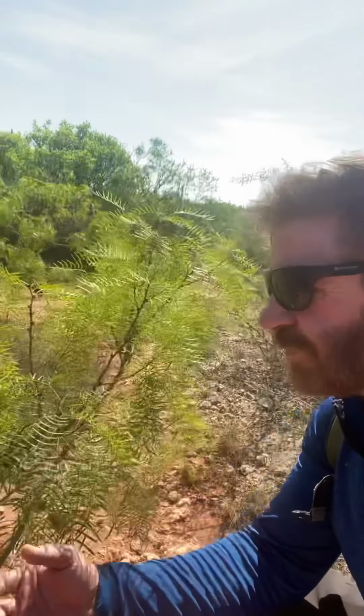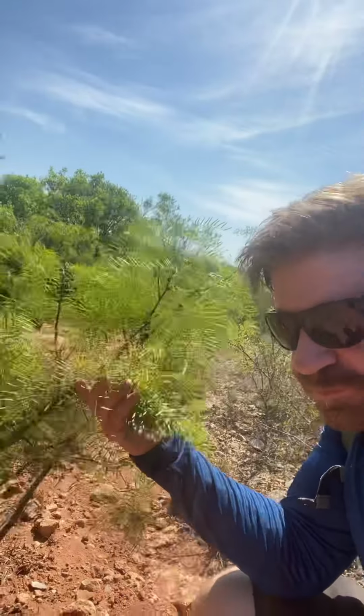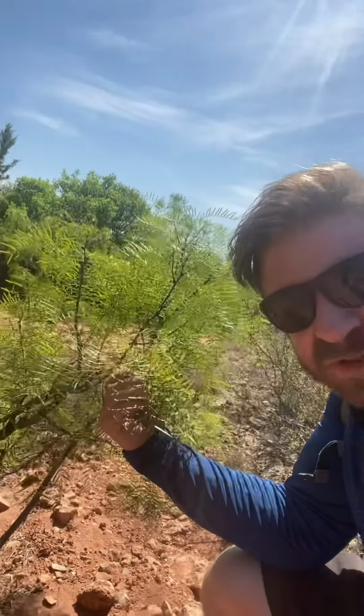Population, for instance. Population versus individual. This is a young mesquite tree. This is an individual tree. Now, all of the mesquite trees around here would be the mesquite tree population.